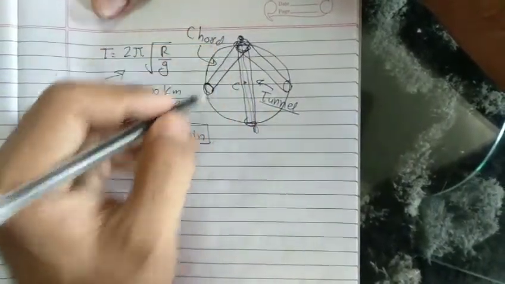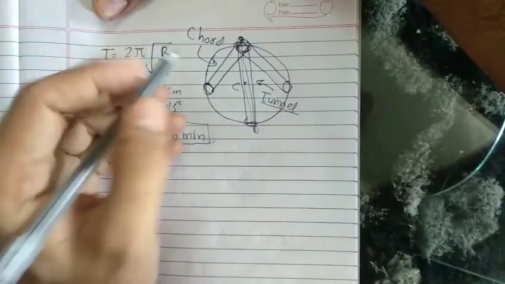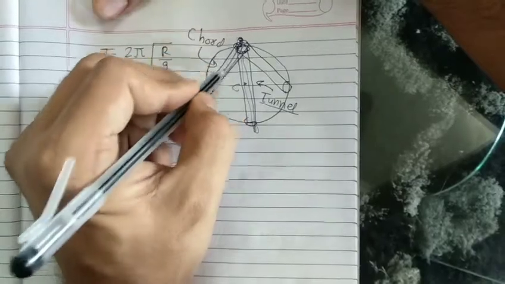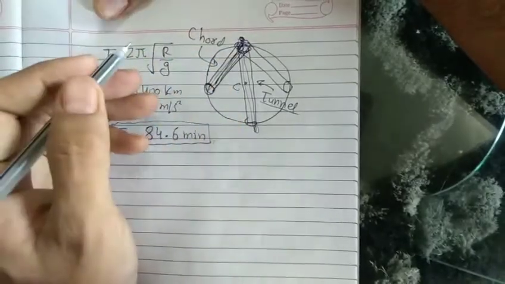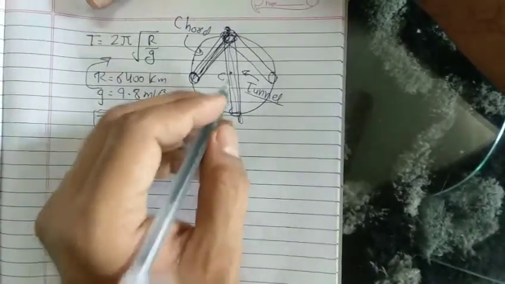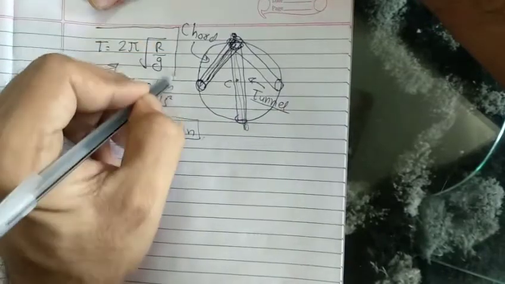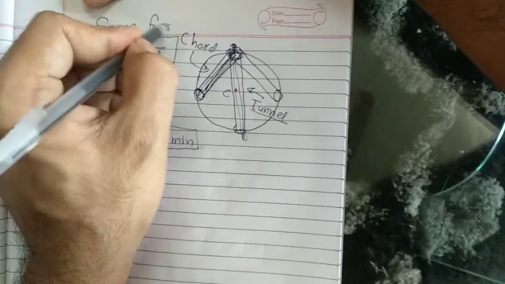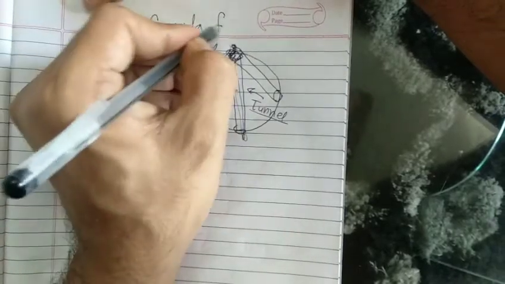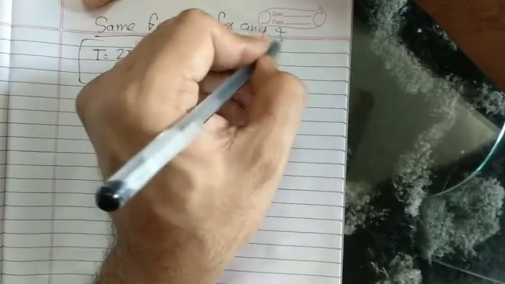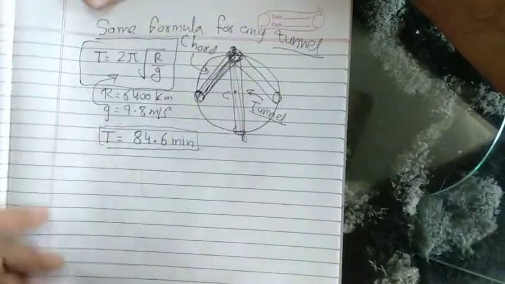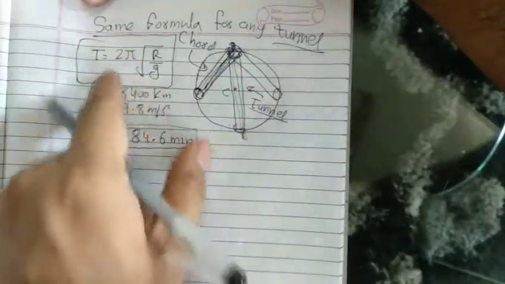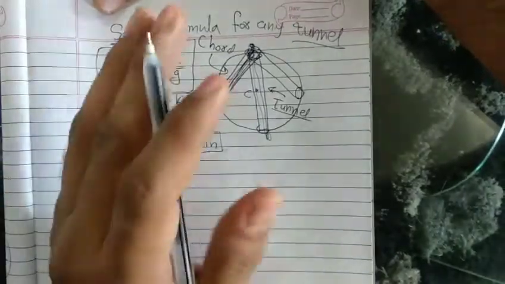and in this tunnel, if we release the stone, what happens? So directly I am telling you, if you make any tunnel along a chord, in this tunnel also the particle will perform SHM only, and the time period of this SHM will be given by the same formula, this one. The formula remains the same. Same formula you can apply for any tunnel actually made into the earth. For any tunnel made into the earth, if you leave it like this, the time period is given by this formula.